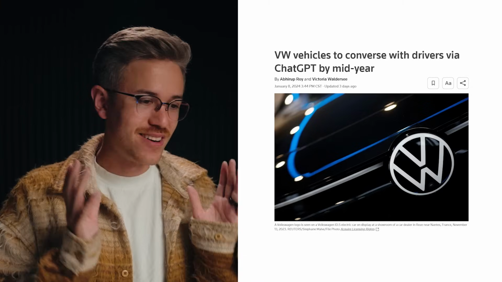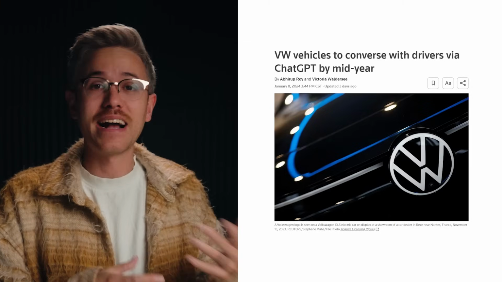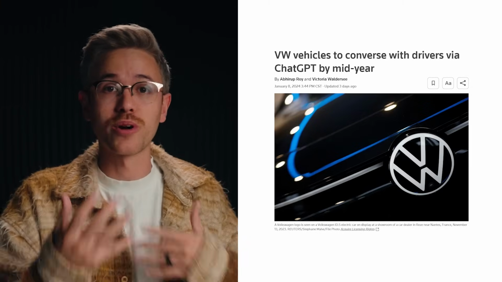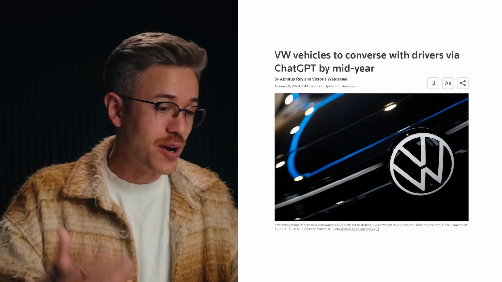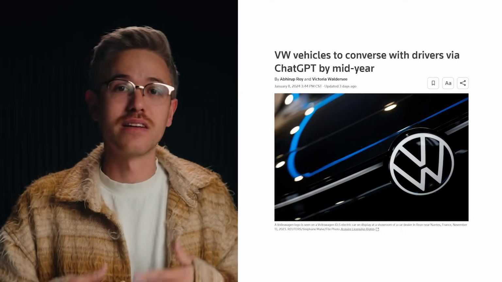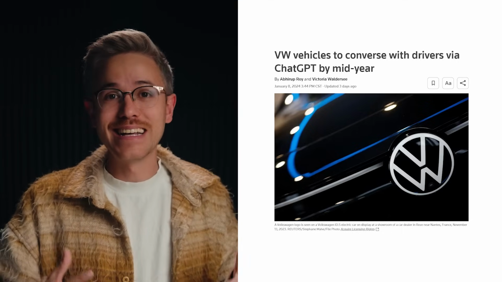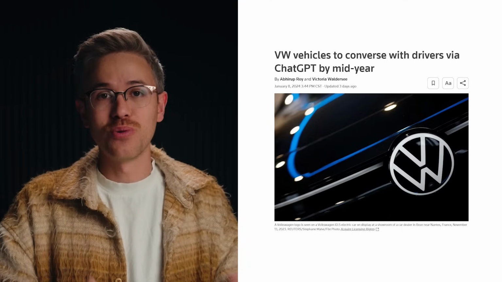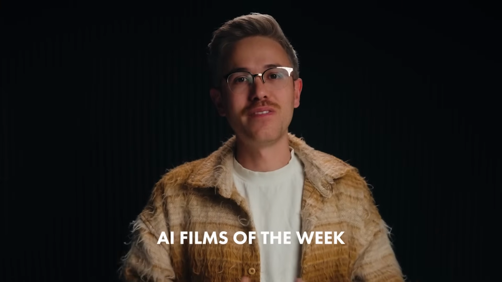The team at Volkswagen also said that pretty soon they will actually have ChatGPT in their cars so that you can have a conversation with it. This is very similar to Tesla's announcement recently that they would have Grok inside of their cars as well. So AI assistants are making their way into automobiles. And that brings us to our AI films of the week.